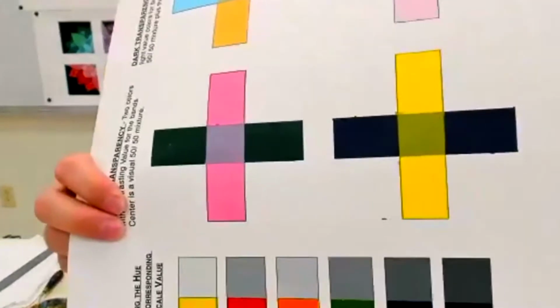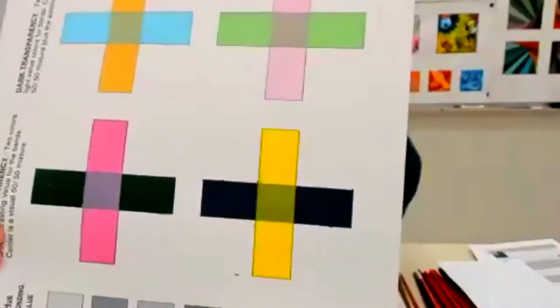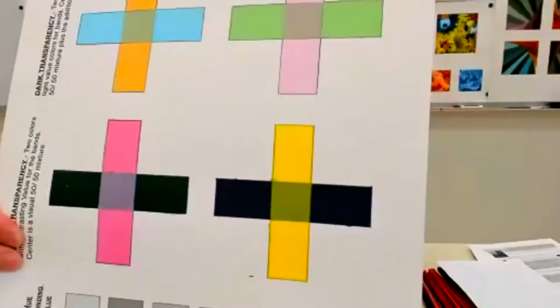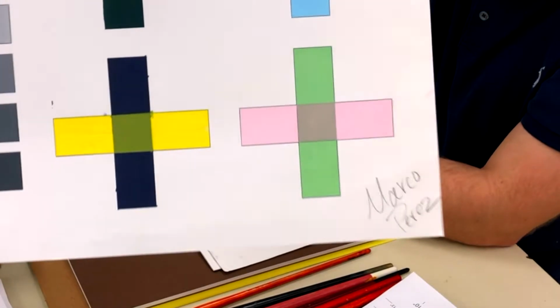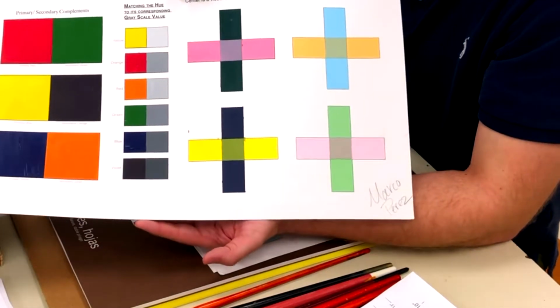Like that yellow is overlapping that purple, or in the other case, the green is overlapping the pink. It creates the visual illusion of transparency. It's a really cool effect that you can put into your compositions. It gives the illusion that shapes are overlapping or coming in front of another shape, and it creates a sense of perspective depth in your composition.